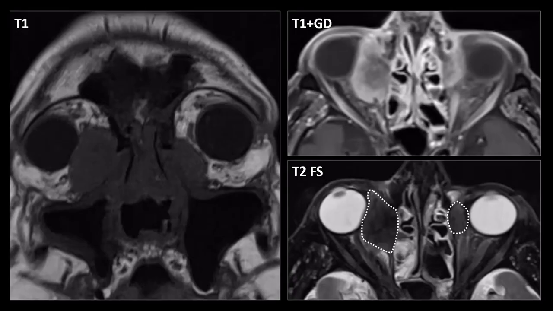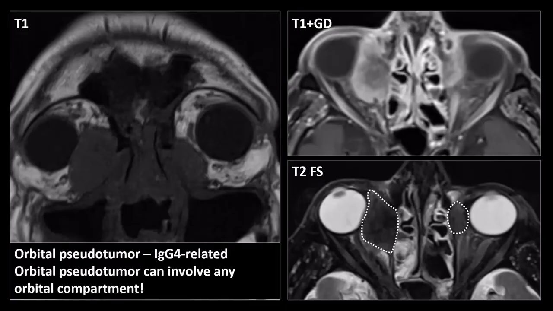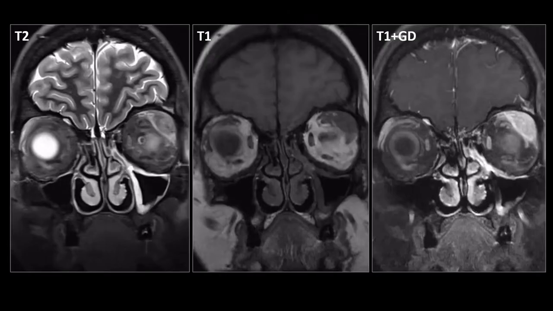Where have we heard or seen that before? Yes, when talking about idiopathic orbital inflammation. But in this patient, the orbital inflammation is not idiopathic. The lesions are very hypointense, so this is suspicious for IgG4-related orbital pseudotumor, which, as said, can involve any orbital compartment, and in this patient, it involved the extraconal compartment bilaterally.